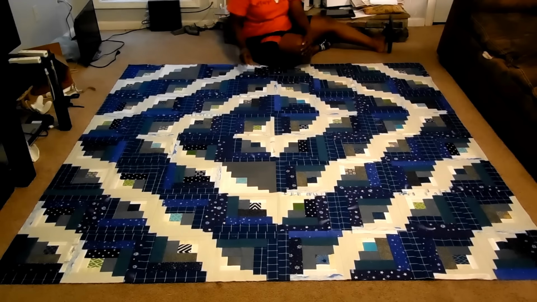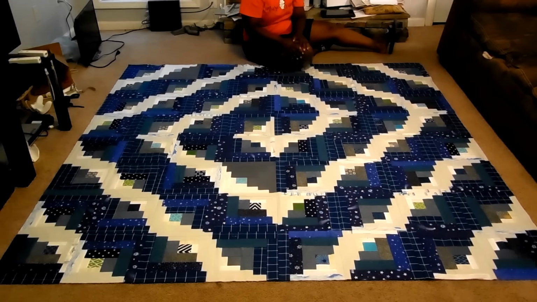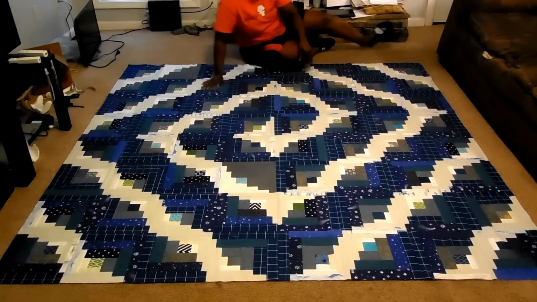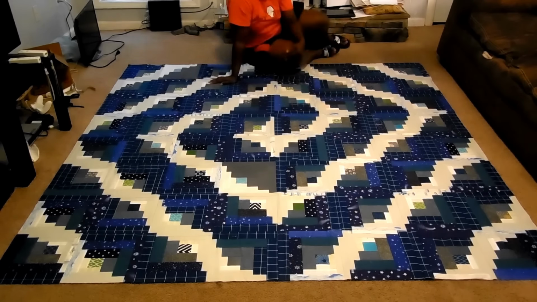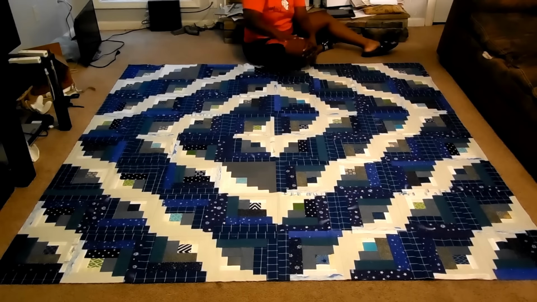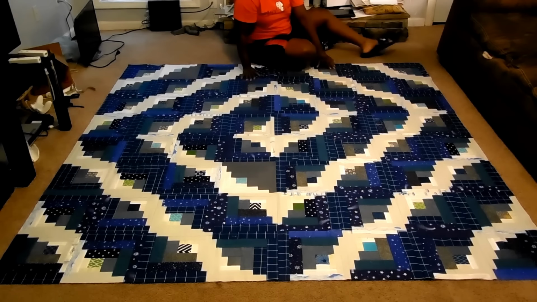Another thing that I like is that my solid squares, like the one here, blend in better than in some of the other patterns. So it really looks like it belongs in a pattern like this that just kind of meanders back and forth. So I just love the way this has turned out.